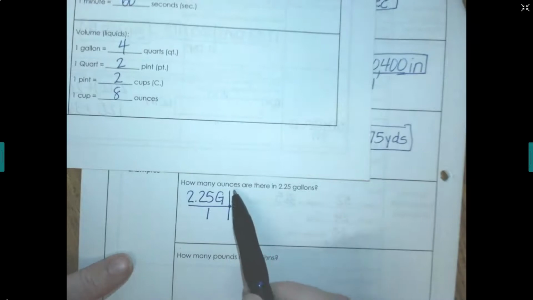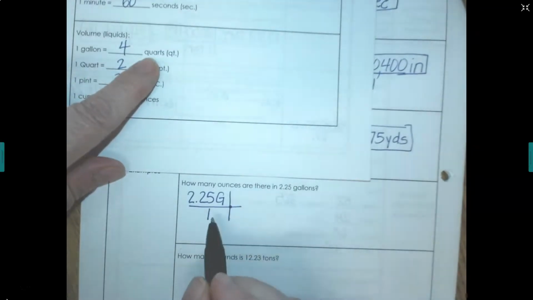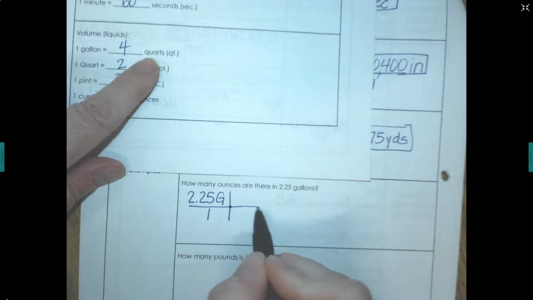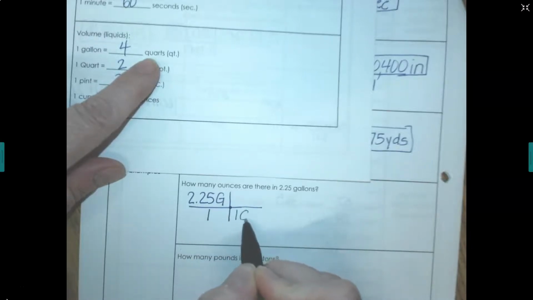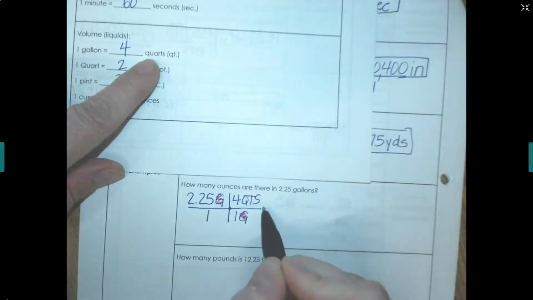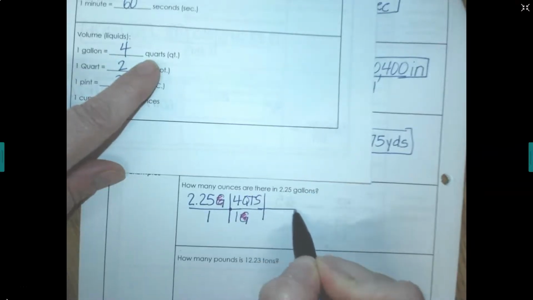So we want gallons into ounces. We're going to get our gallons into quarts first. So 1 gallon is 4 quarts. We need the word gallon to go away. So 1 gallon is 4 quarts. Okay, and I did that to get rid of the word gallon. Now I'm currently in quarts, and that's not where we want to stop. We want to keep going.